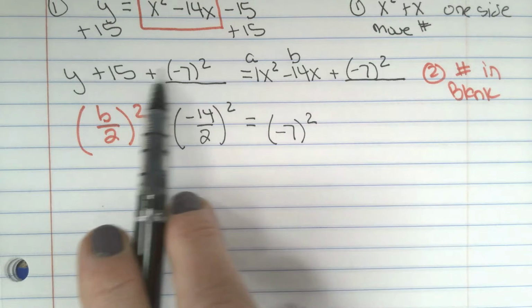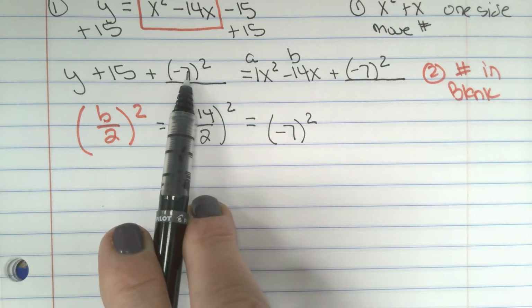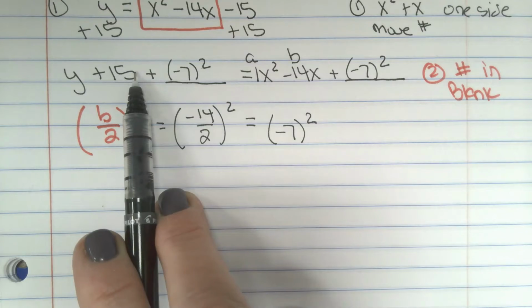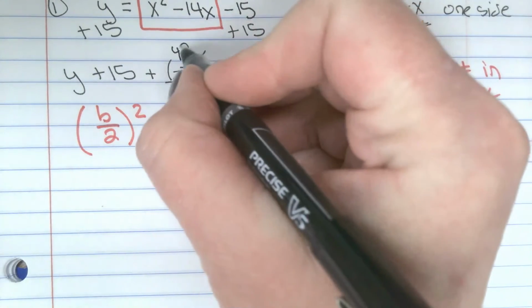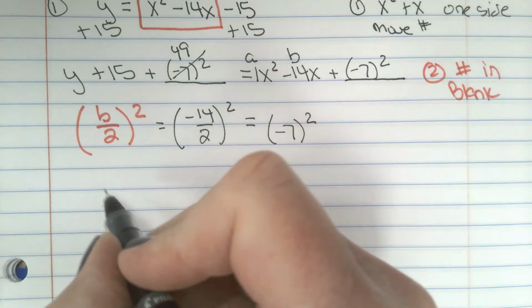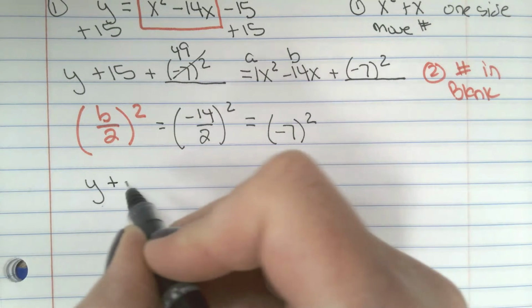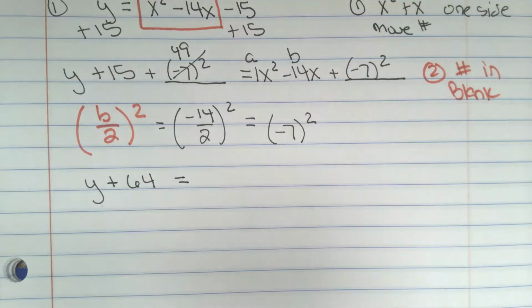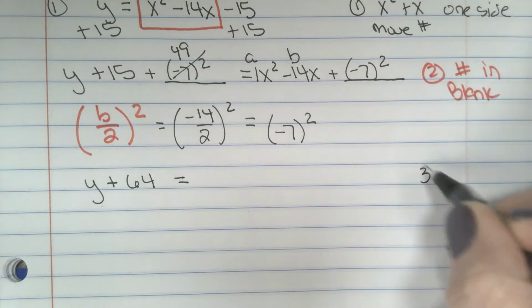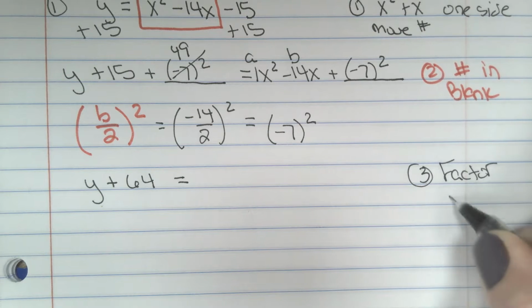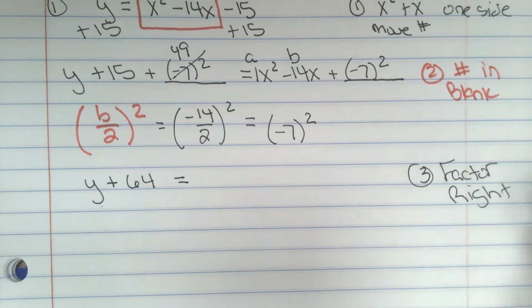On the left, I'm going to square that and add it to the 15. So 7 squared is 49, and 49 plus 15 adds up to 64. So on the left side, now I have y plus 64 equals, and over here, what I'm going to do is I plan on factoring the right-hand side.